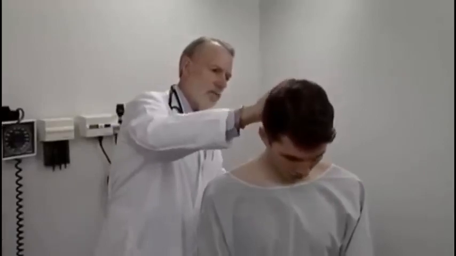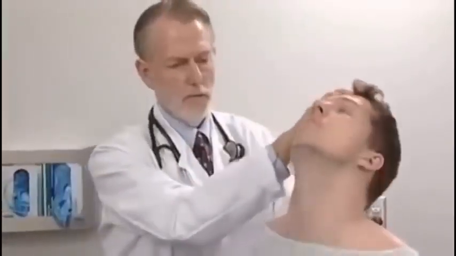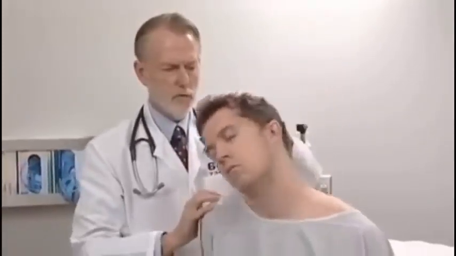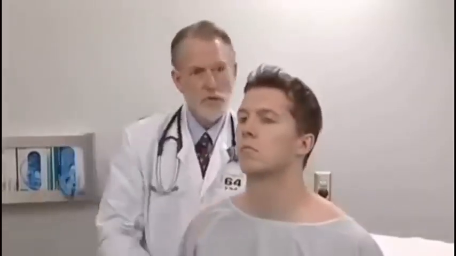Exposing the scalp. Put your chin down to your chest, chin all the way up. Good. Chin towards me, chin to the other direction, ear to the shoulder, ear to the shoulder. Excellent. Now I'm going to expose the back.